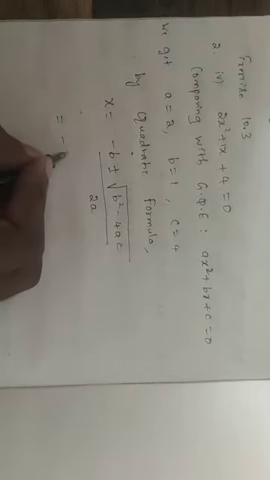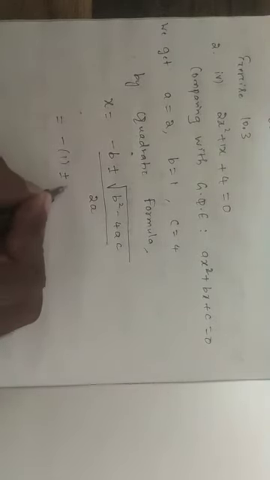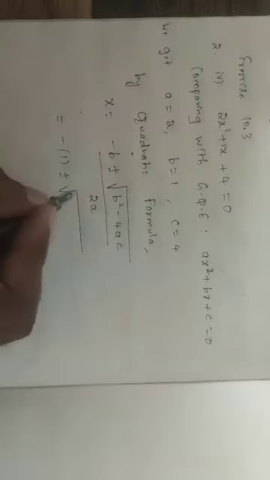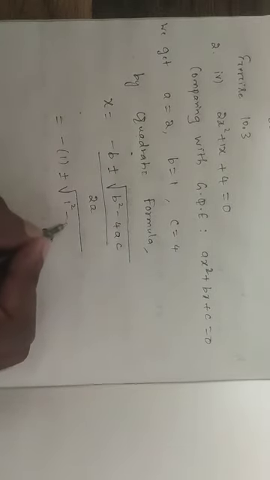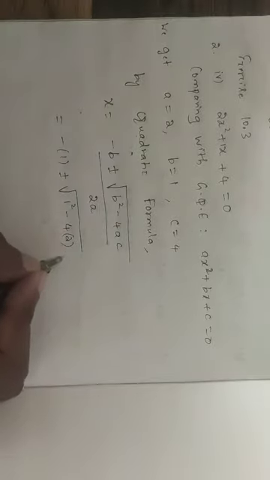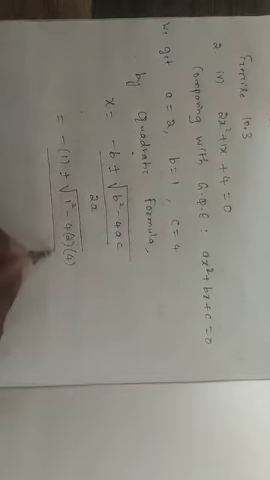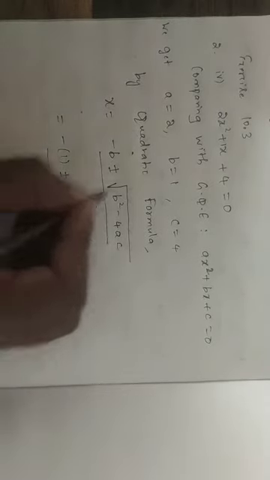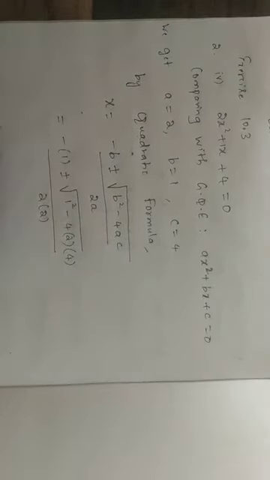Minus b value is 1, plus or minus square root of b value is 1, so 1 square minus 4 into a value is 2, c is 4, divided by 2 times the a value, which is 2 again. Clear? Now I have substituted all the a, b, c values.